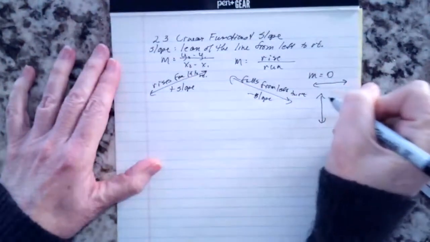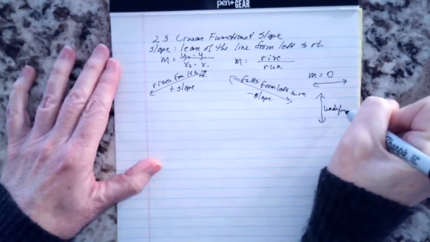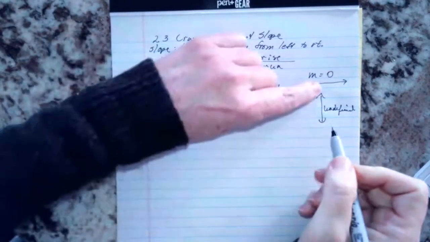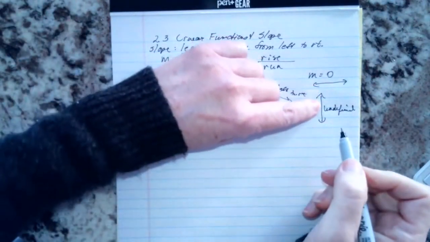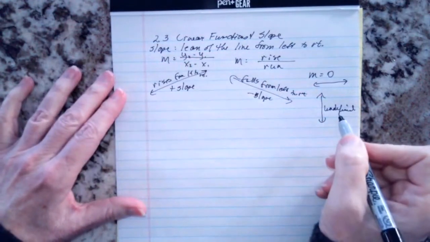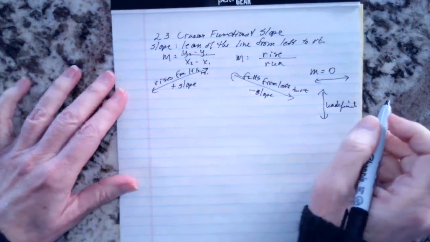And then a slope that is straight up and down is undefined. And we will not look at a lot of those because those are not functions. Look at that vertical line slope problem. Beep, beep, beep, beep, beep. That's a bad one. But that is called undefined, and you are responsible for it, of course.